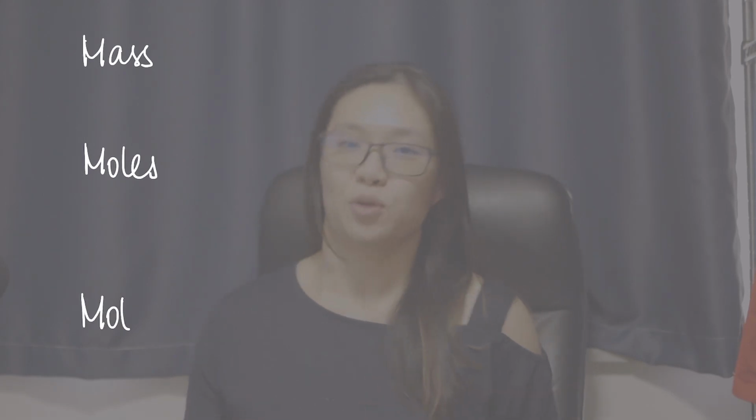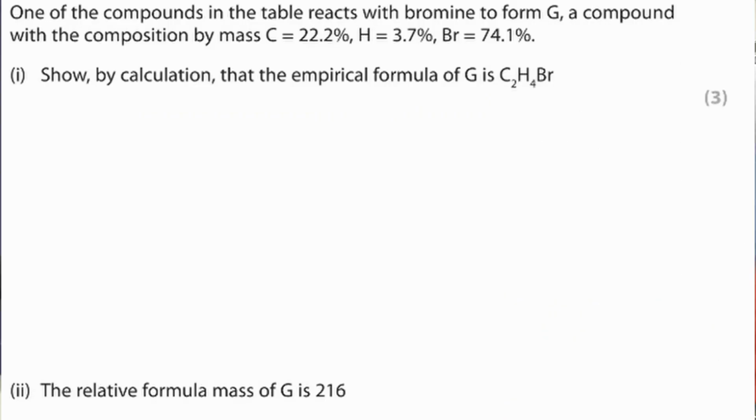So let's go. We will need three things to find the empirical formula: the mass of each element, their moles, and the mole ratio. So let's use this question to show you what I mean. One of the compounds in the table reacts with bromine to form G. A compound with the composition by mass of carbon of 22.2%, hydrogen of 3.7%, and bromine of 74.1%. Now part 1, show by calculation that the empirical formula of G is C2H4Br.